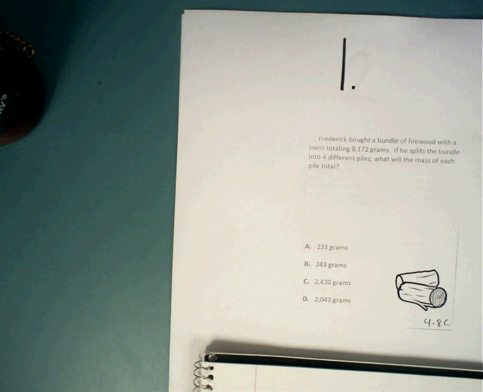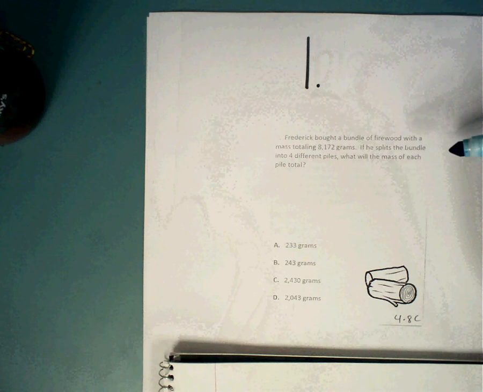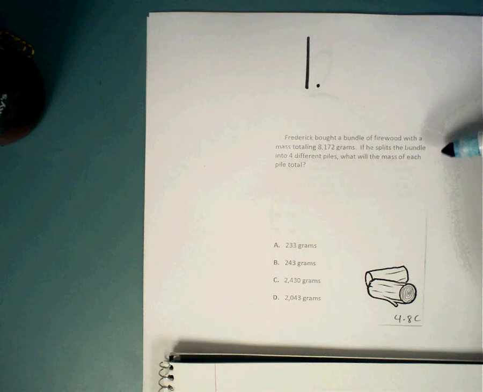All right, guys, so we're going to look at this question right here. Our station question number 1. Frederick bought a bundle of firewood with a mass totaling 8,172 grams. If he splits the bundle into 4 different piles, what will the mass be of each pile total?